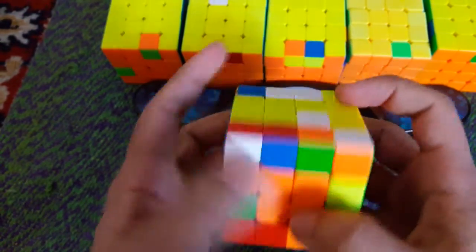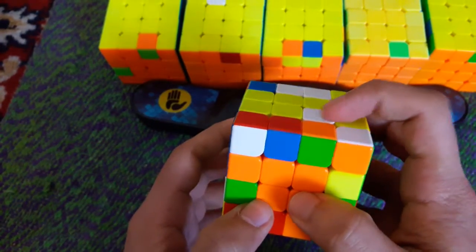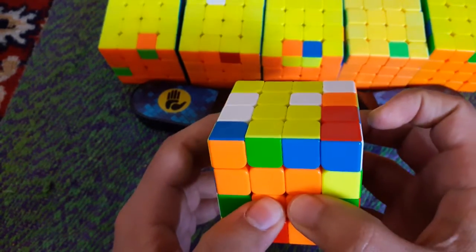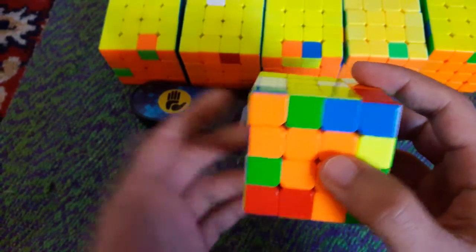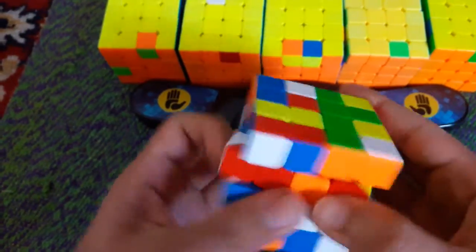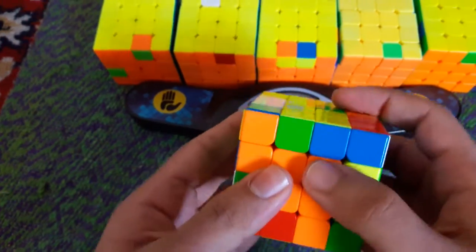Now I'm solving all the pieces, but now I only have this one unsolved, so I'll just bring the UFR X center here by doing a U prime, and then I have X pow as my memo, so I'll do a D2 and solve XP, and I have OU.